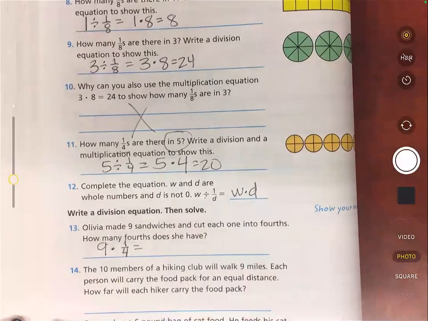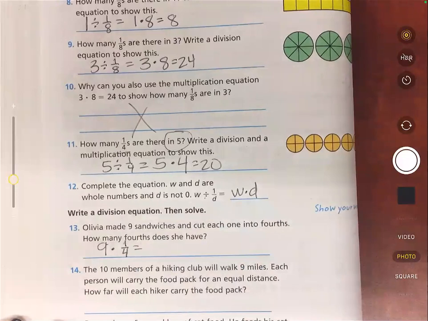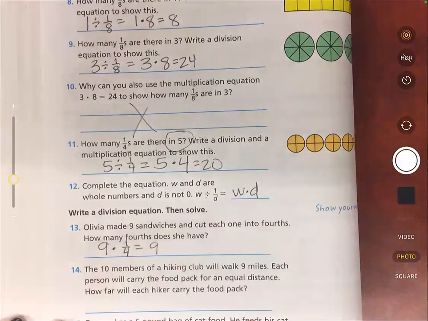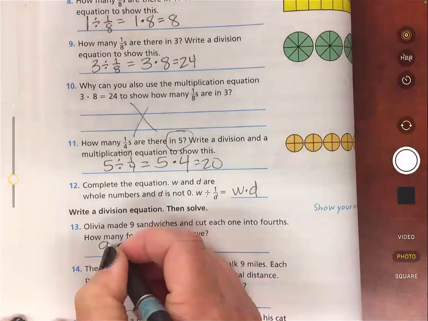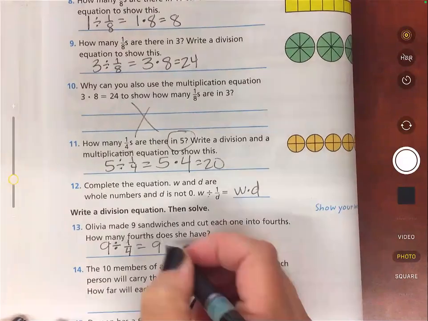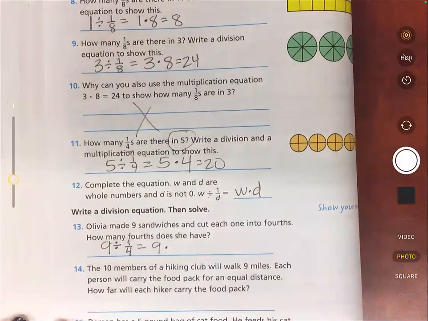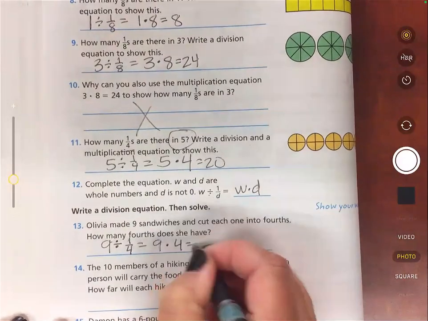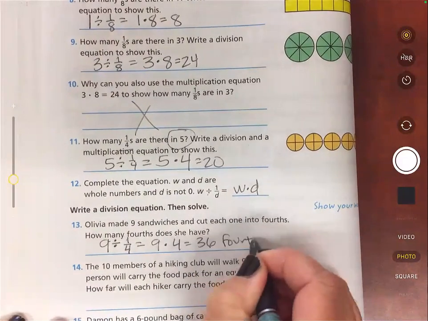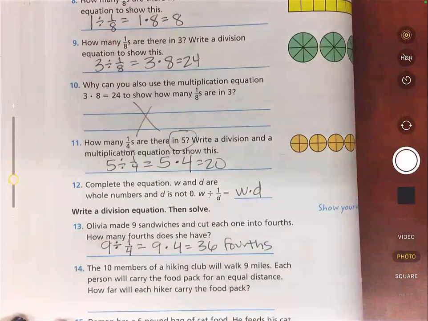I need to change my division to multiplication. Same, my 9 stays the same. Oops, sorry, this was supposed to be a division here. Same, change, you got it, Camden. Flip. Change, flip, 1/4 becomes 4. She has 36 fourths, or 36 pieces of sandwich.